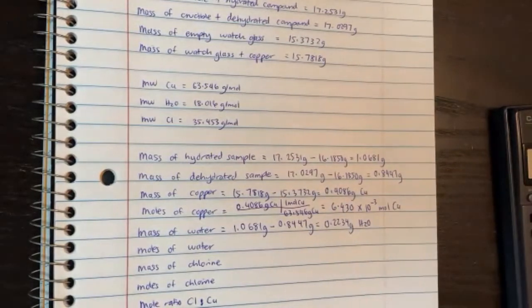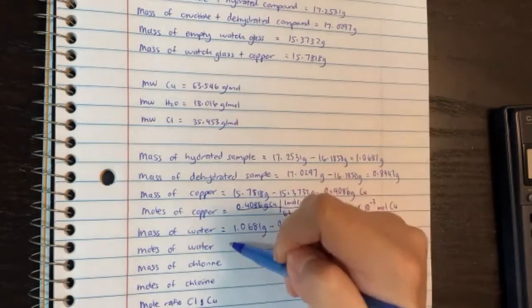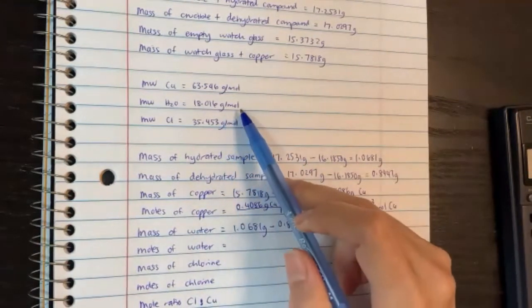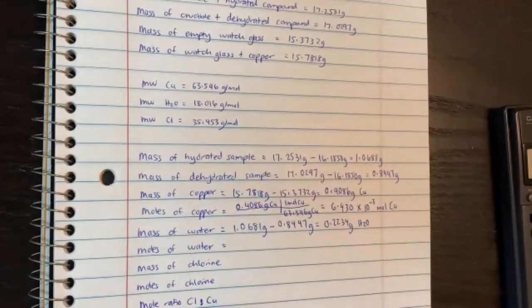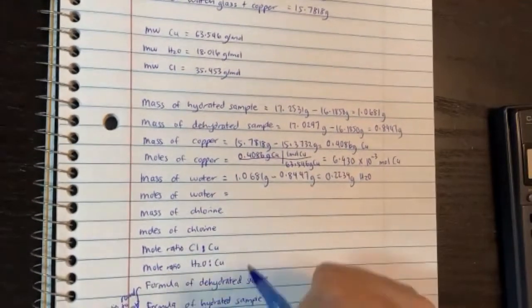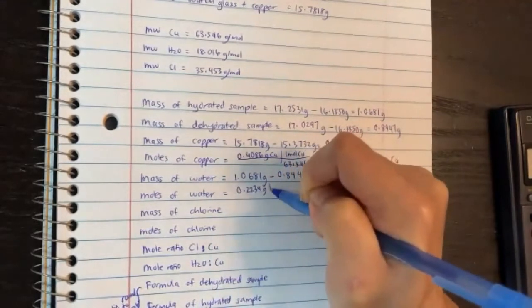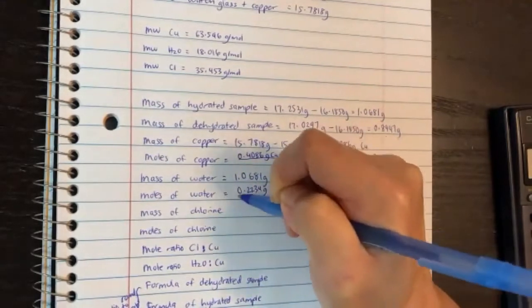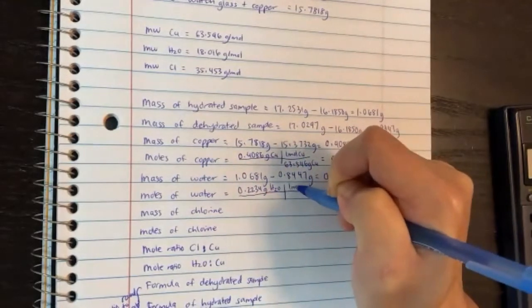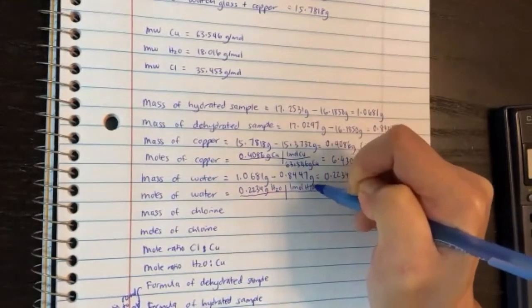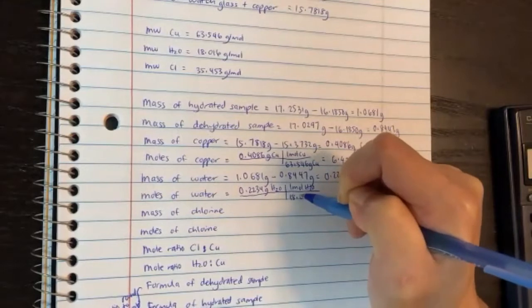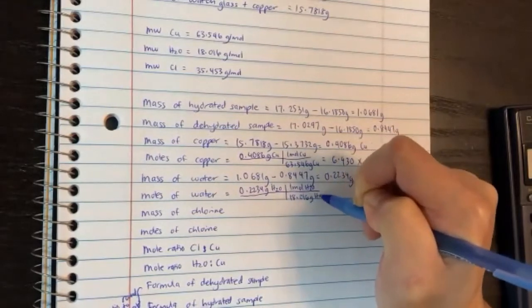Okay, now to get moles of water, we'll use the molar mass of water that's given up here. So let's continue. We'll take 0.2234 grams of water, and we know that 1 mole of water weighs 18.016 grams of water.